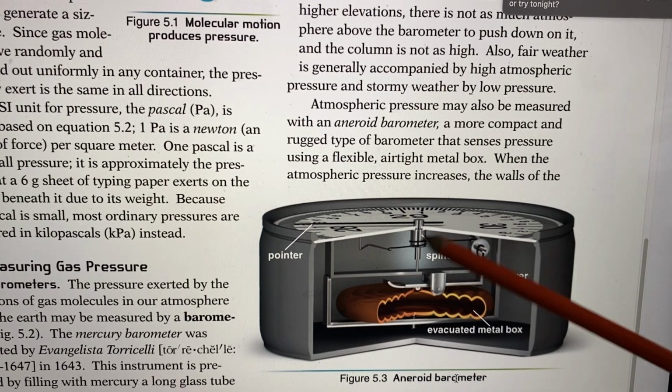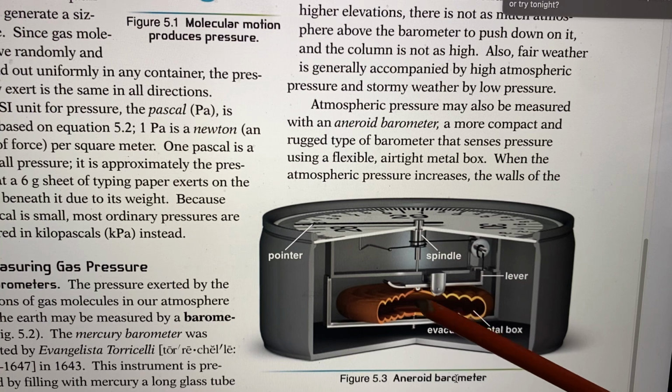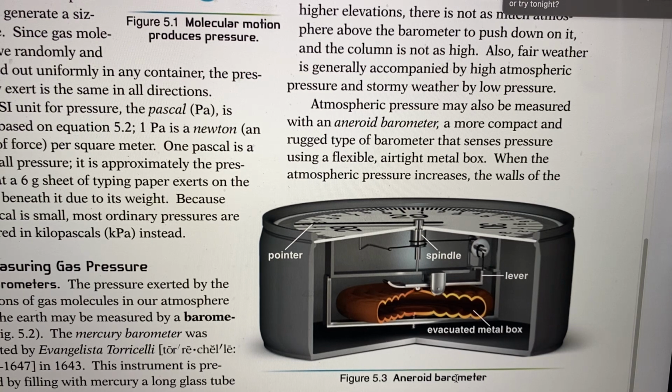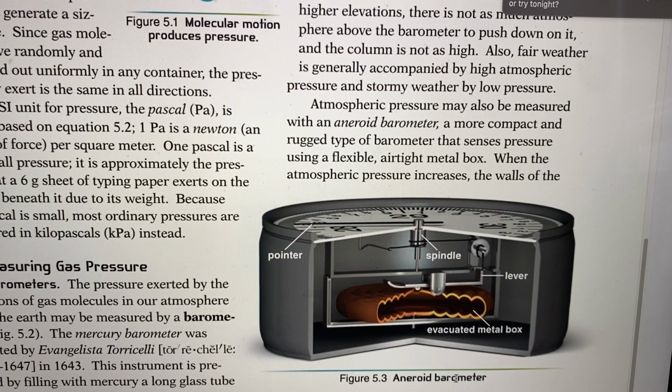You have the spindle here that measures how the pressure is squeezing it inward or outward, and how much, to measure with the aneroid. It's a little different than the mercury one here, but it measures the walls of the box squeezed inward or outward. So those are basically the pressure units of the aneroid.